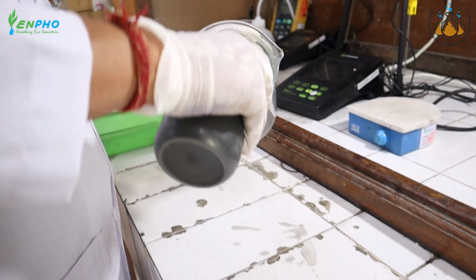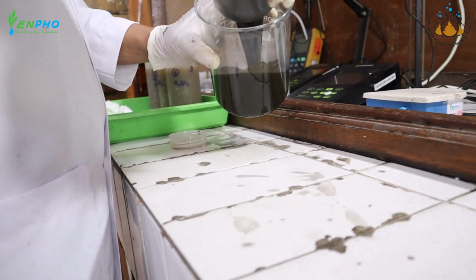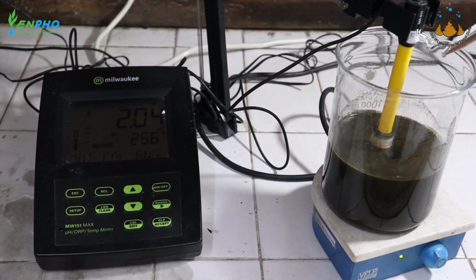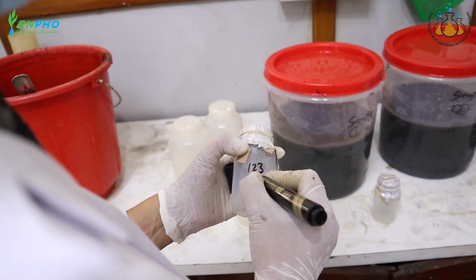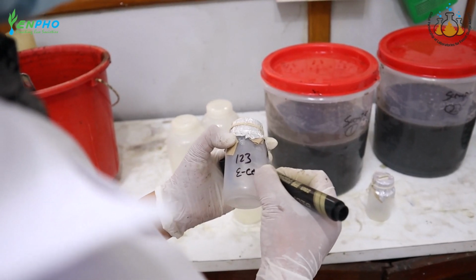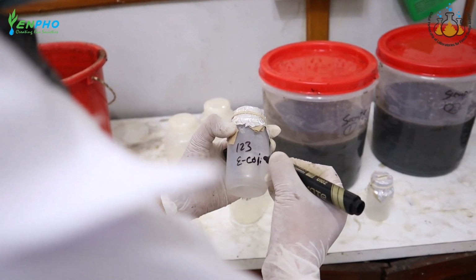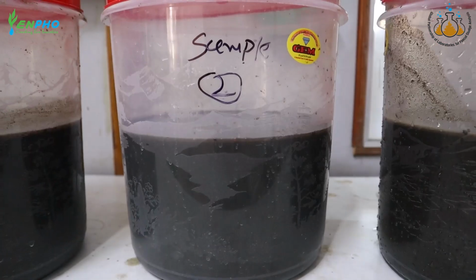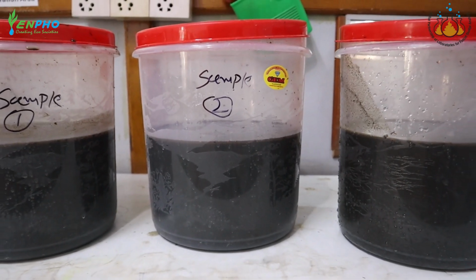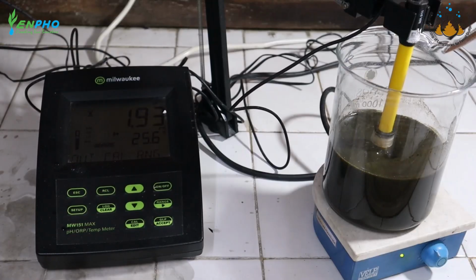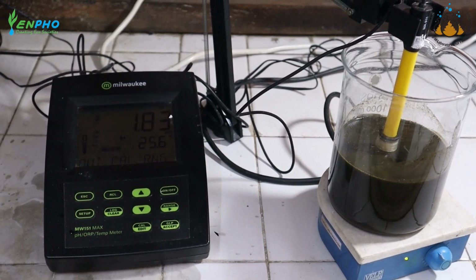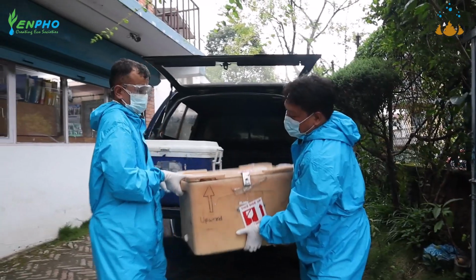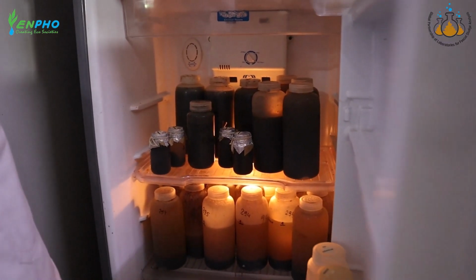For parameters such as COD, TKN and total phosphorus, samples are preserved with sulfuric acid to keep the pH below 2. And for microbial analysis, the researcher stores the sludge sample in sterilized containers. Throughout the entire process, standard sampling protocols are strictly followed, with careful handling at every stage to ensure accuracy and reliability of the results. This completes the process of fecal sludge sampling, transport, and storage for laboratory analysis.